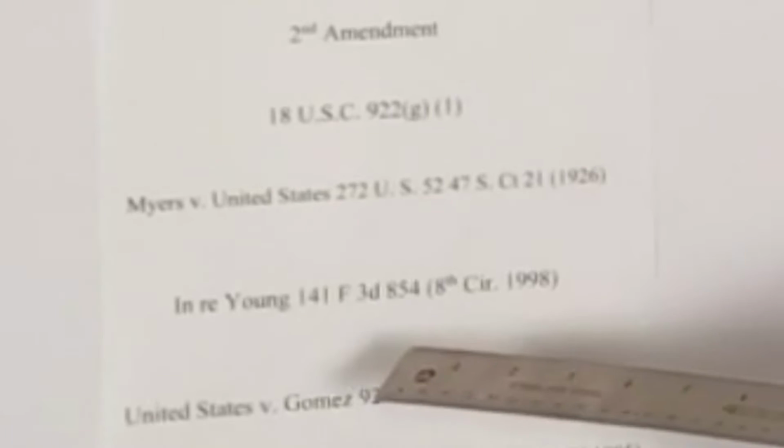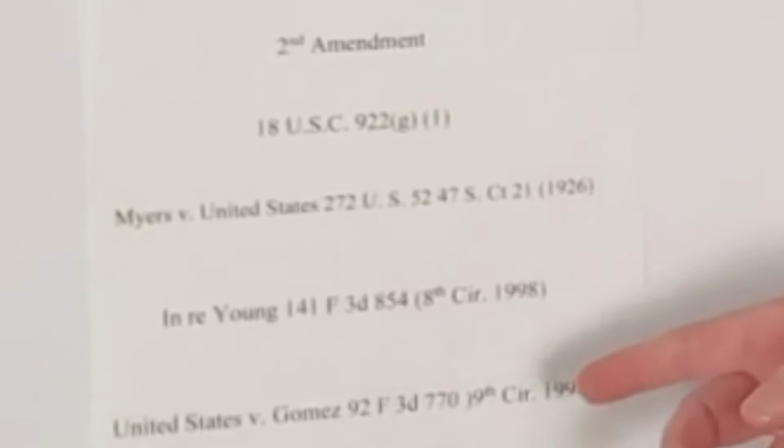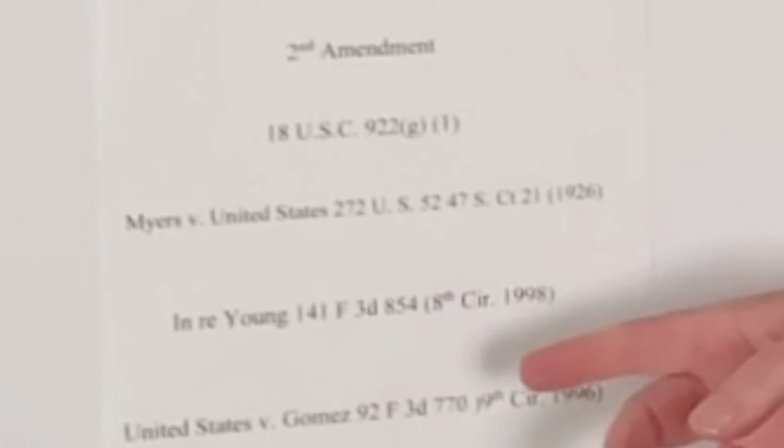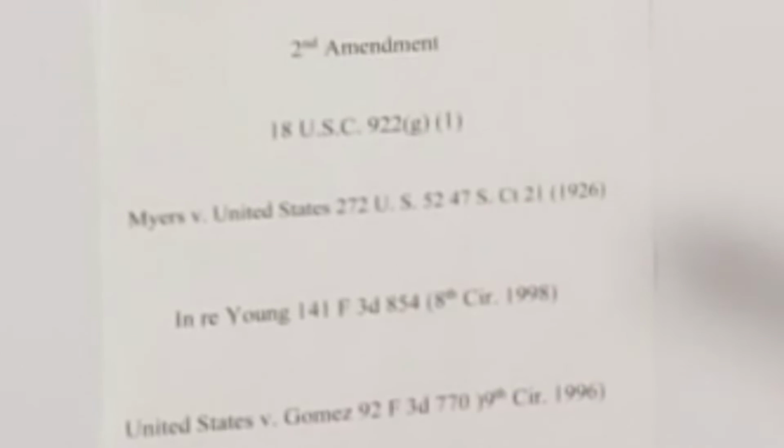It doesn't say that at all, okay? Now, like I said, you might find this quite interesting if you read the case. You can pull it up on Google, actually. You can just put in 92 Fed 3rd, the page number, and it'll come up just like that.